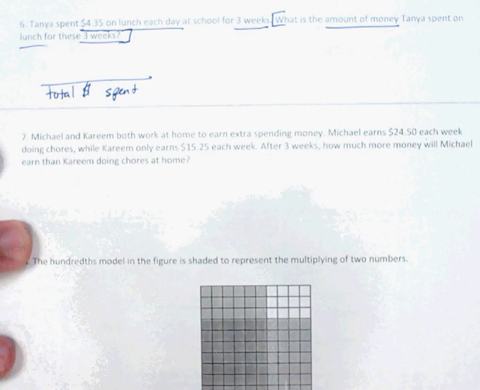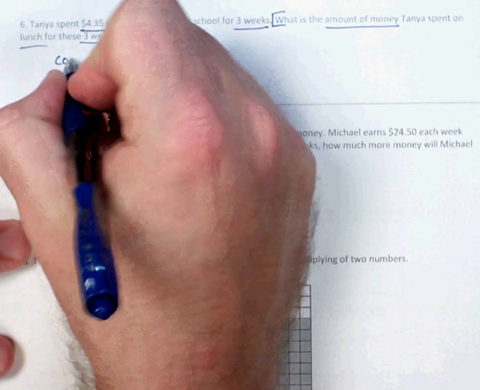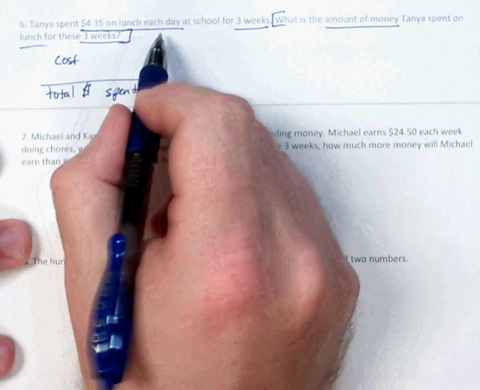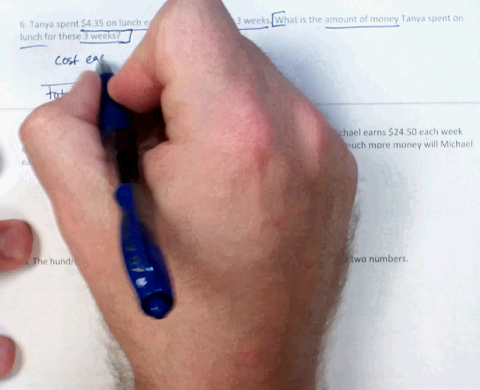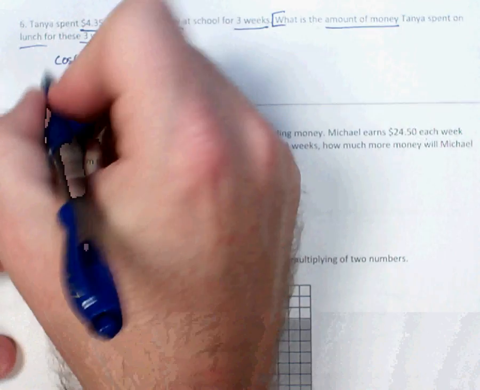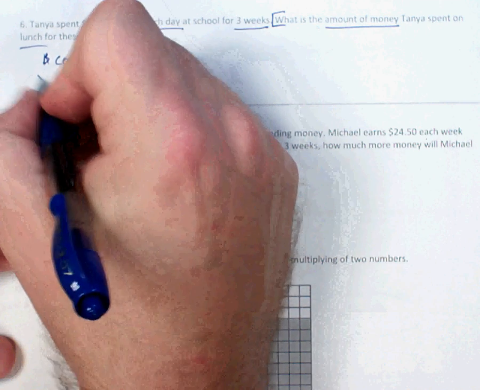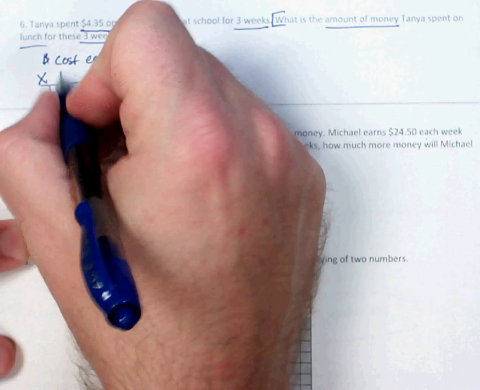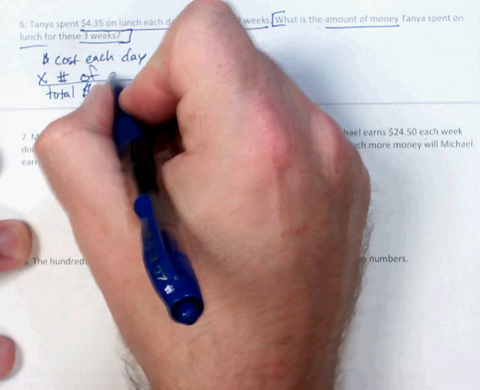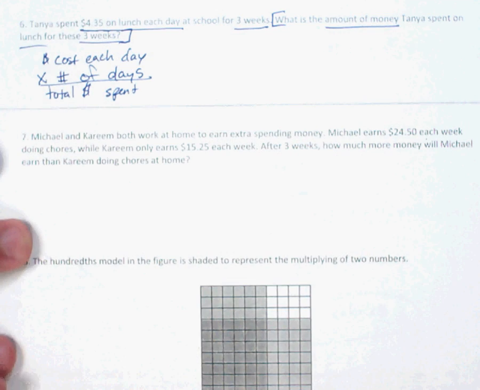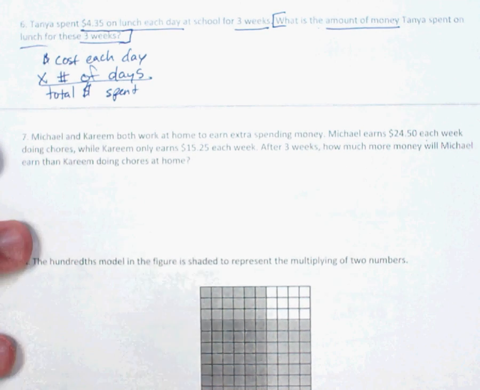And the way I'm going to find total dollars is because it gives me the cost each day. So I'm going to have to take the cost each day and multiply it by the number of days. The problem is I don't know how many days it was. It doesn't just come out and tell me. I'm going to have to do some figuring here.